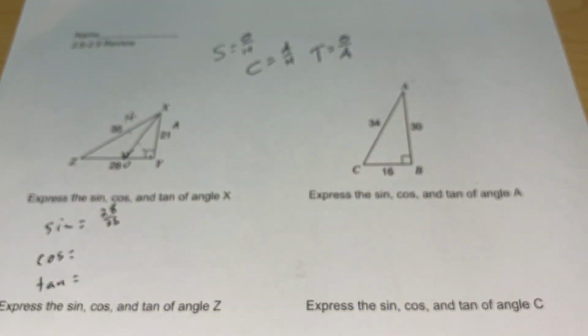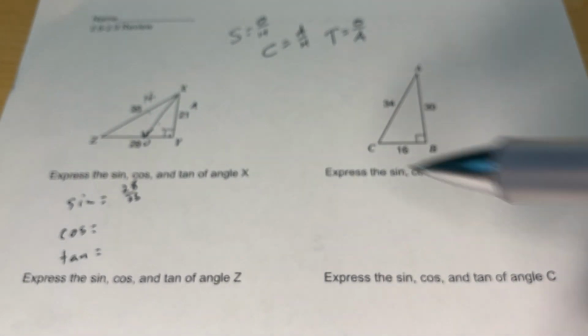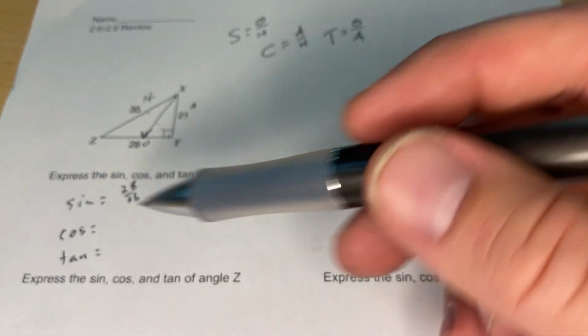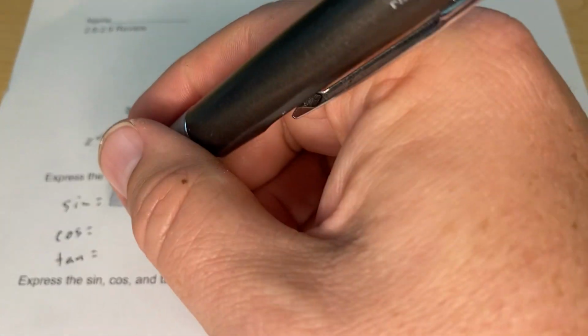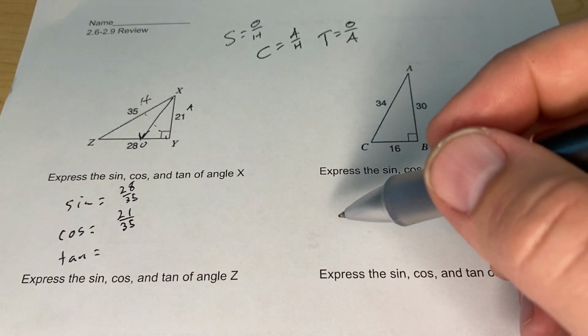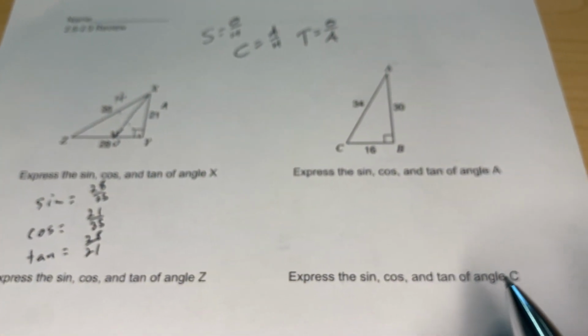I don't care if you reduce it. You don't have to make me happy for this, and you won't have to on the test, even if it's radicals or whatever. The cosine is the adjacent over the hypotenuse, so 21 over 35, and the tangent is going to be 28 over 21, the opposite over the adjacent.